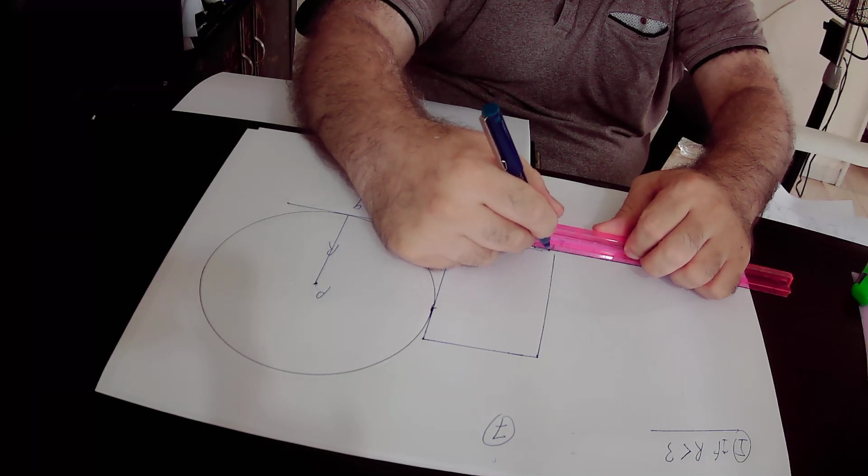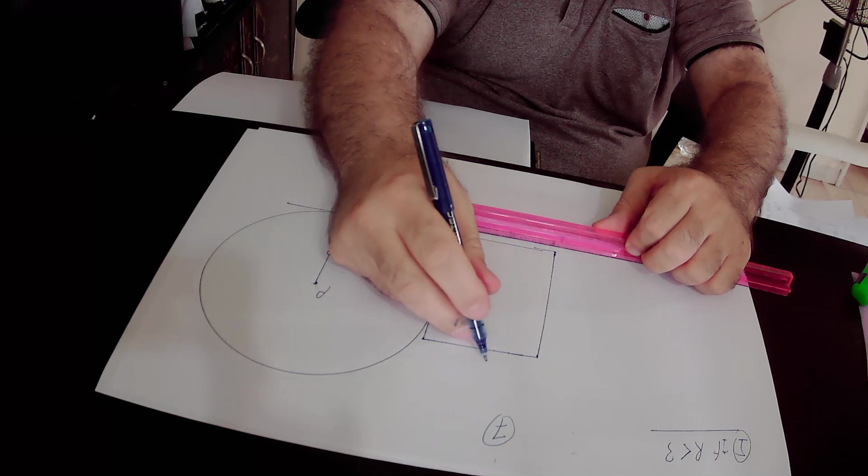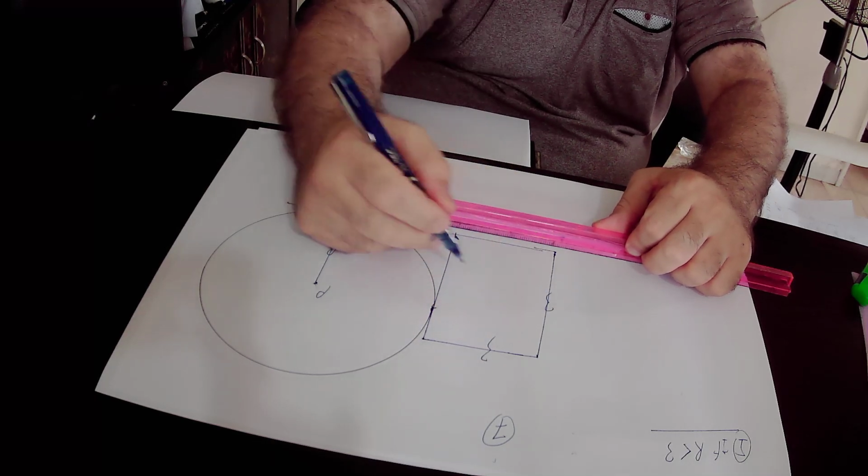This is the square. Each side of this square is equal to 3 units.